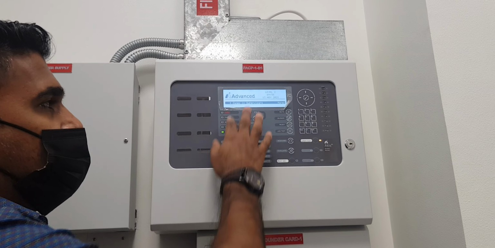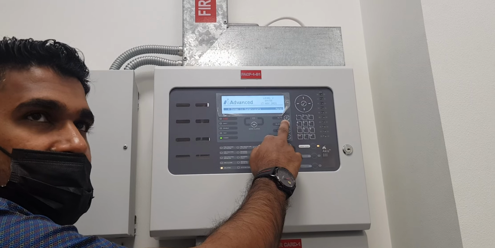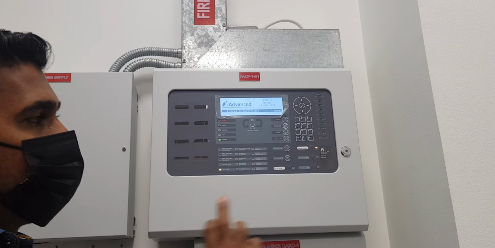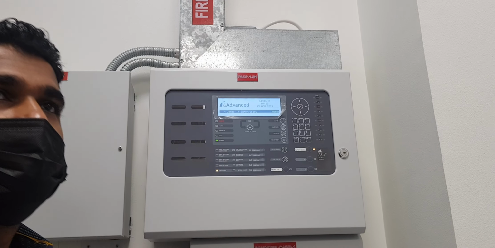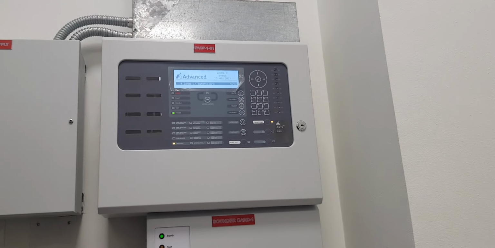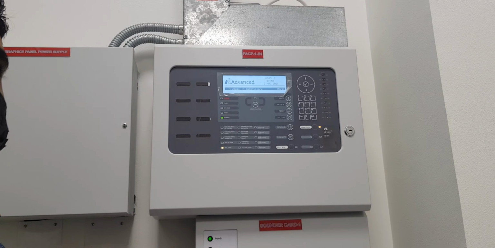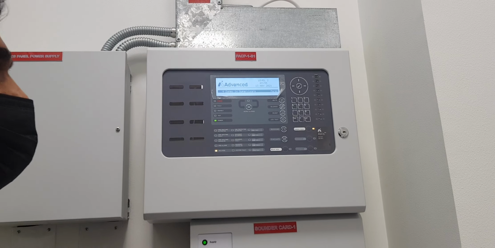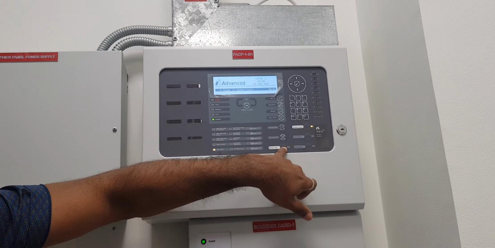LED test is nothing to do with that. It is just testing whether the LEDs are okay. Resound, if you have silenced but want to resound the system again. Evacuate, the name itself is explanatory. Once you press that, the message will start. It depends on the cause and effect. Yes, the voice message is there, apart from the sounders in the rooms. This is the button which you guys will be using mostly when an alarm comes.